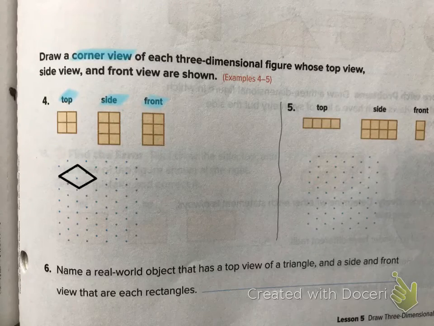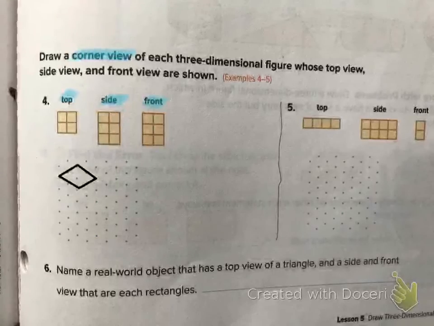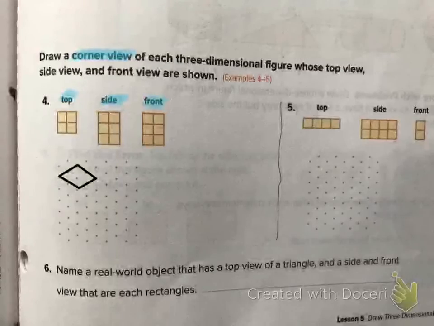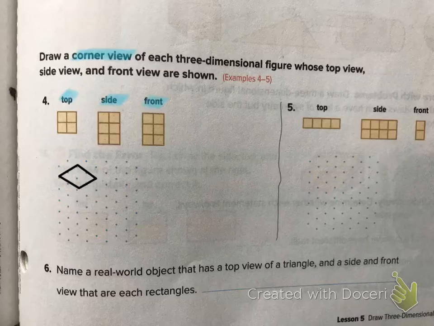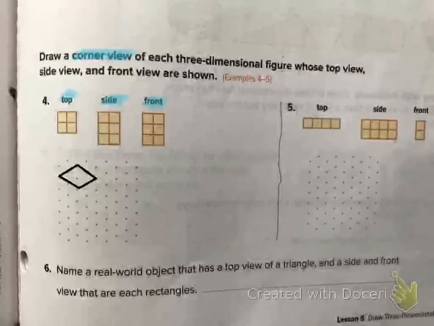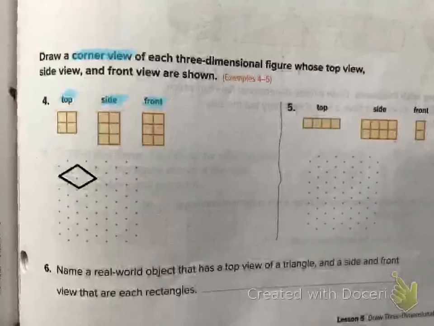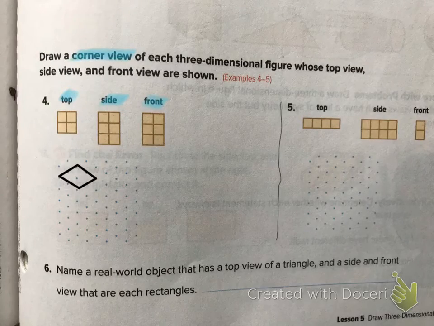Now moving on to the side view, and please also take note that the side view and the front view are the exact same. They are both 2 squares wide by 3 squares tall. Okay, so I'm going to start at the top, and I'm just going to count down 3 spaces, or 3 dots, as I make my line. 1, 2, 3.